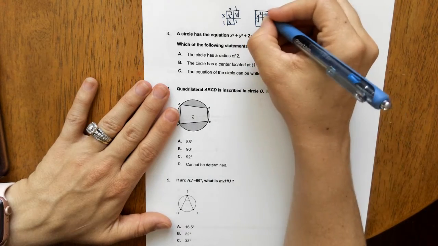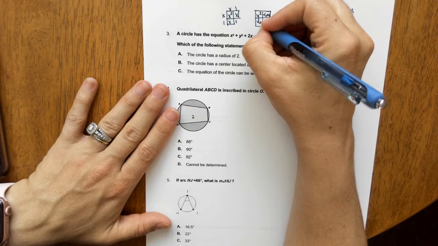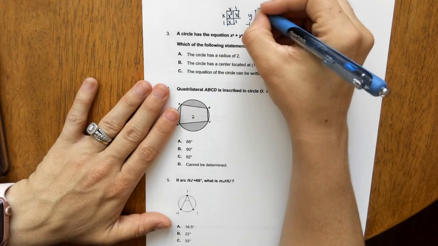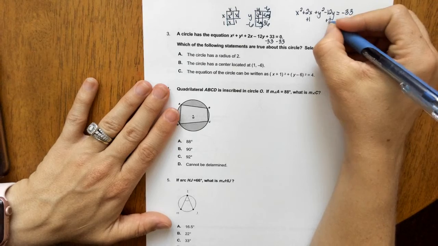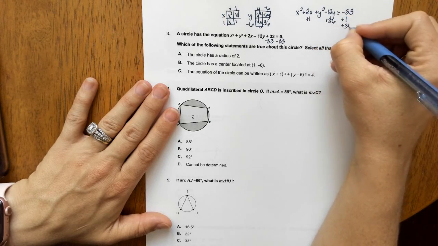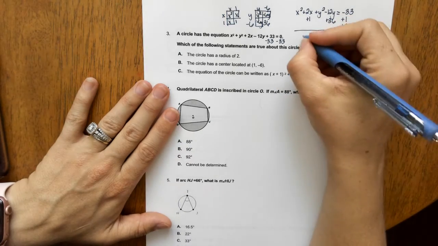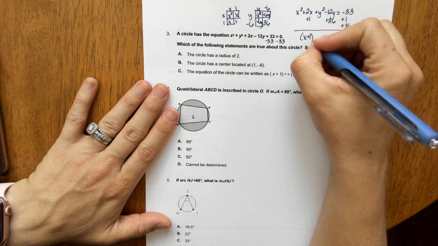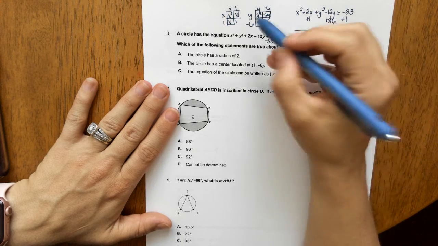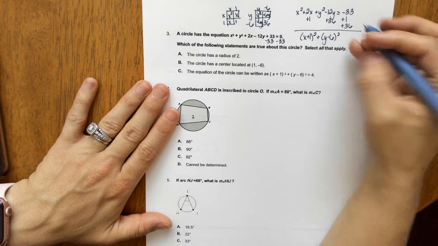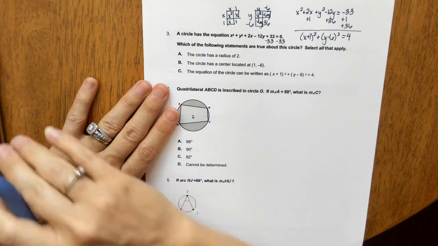Half of negative 12 is negative 6. So we were missing 36. We need to add 36. So this becomes x plus 1 squared plus y minus 6 squared, those are the outsides of the box, is equal to 4.